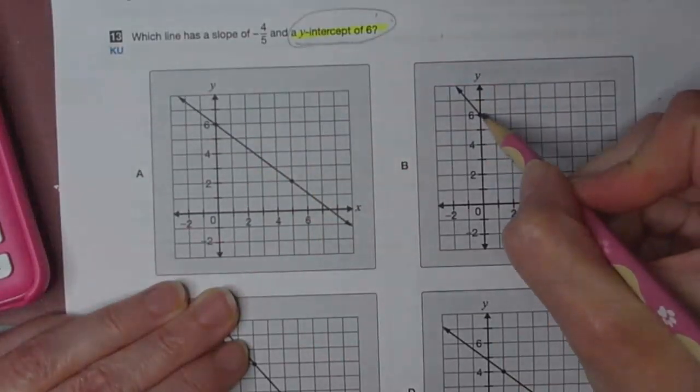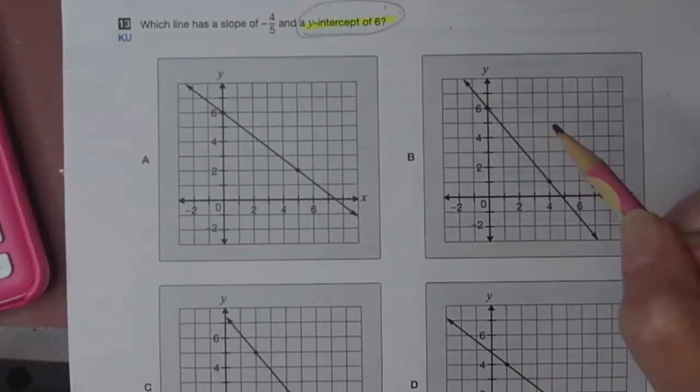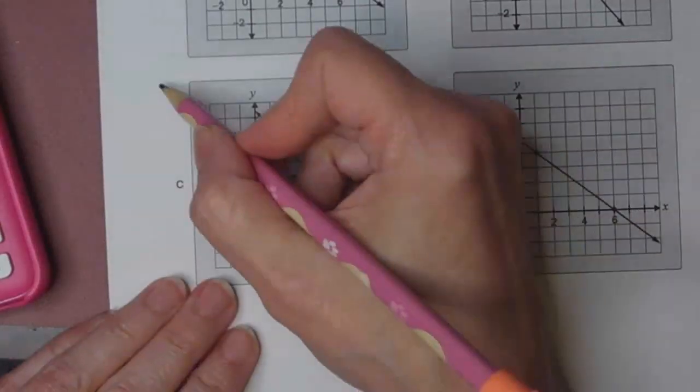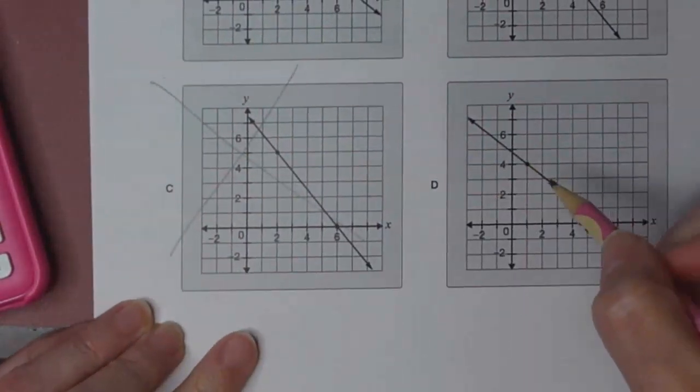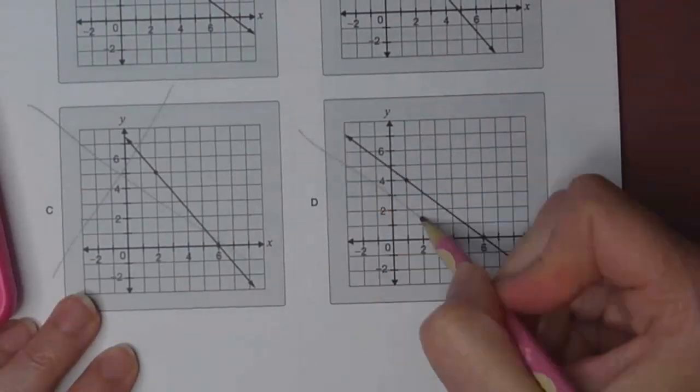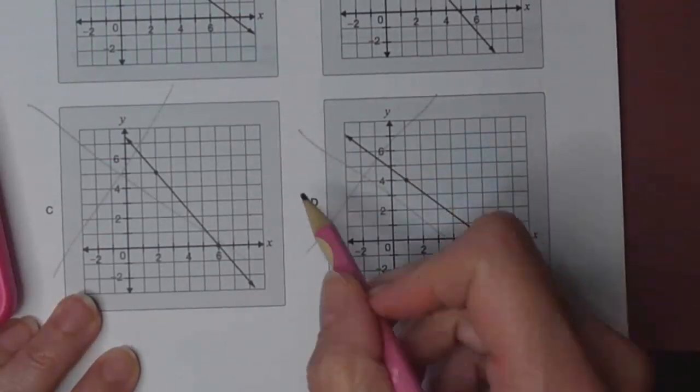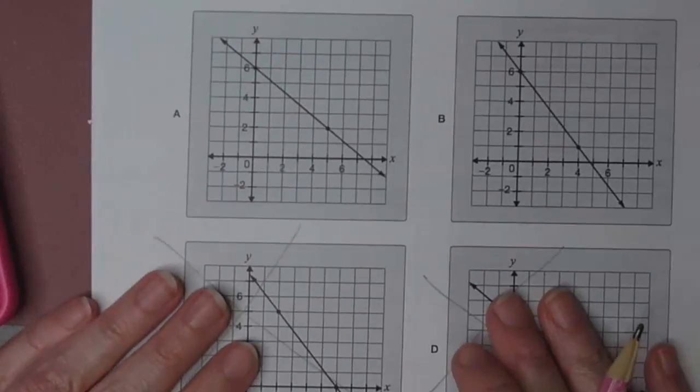Does it cross at 6 here? Yes. This is still a possibility. Does it cross at 6 here? No. This is not a possibility anymore. It does not cross at 6. Does it cross at 6 here? No. This is not a possibility. Okay, so these two are off the chopping block.